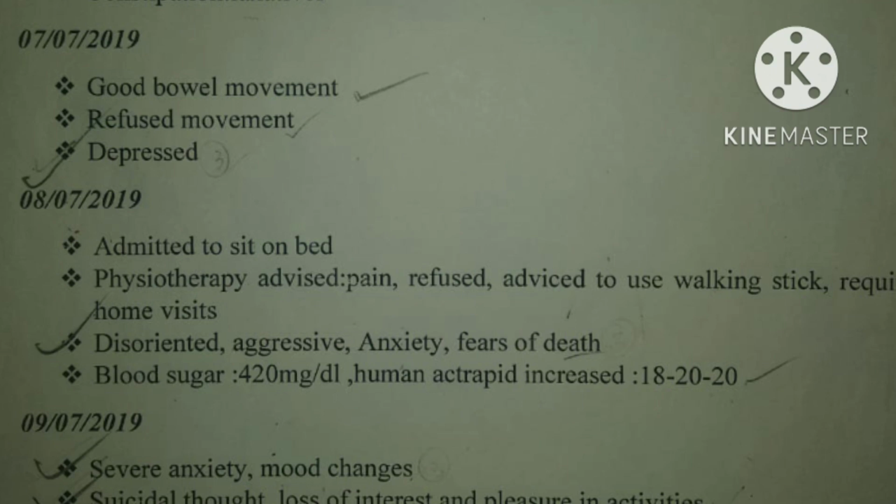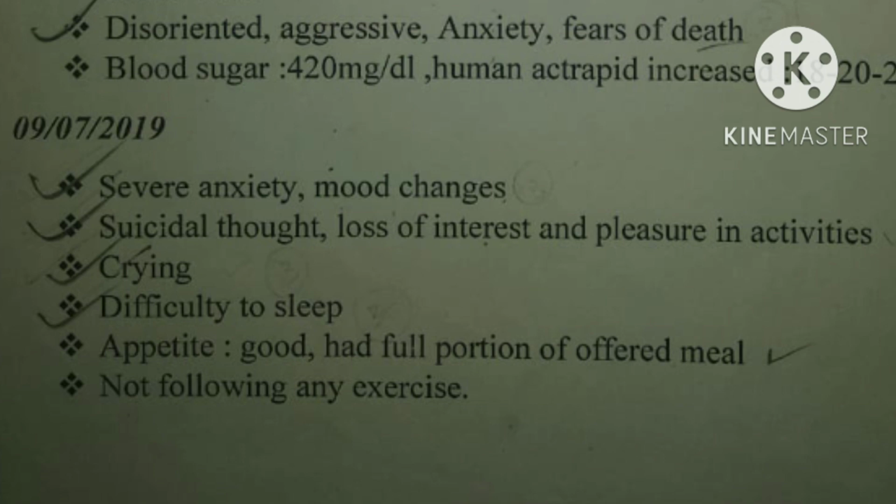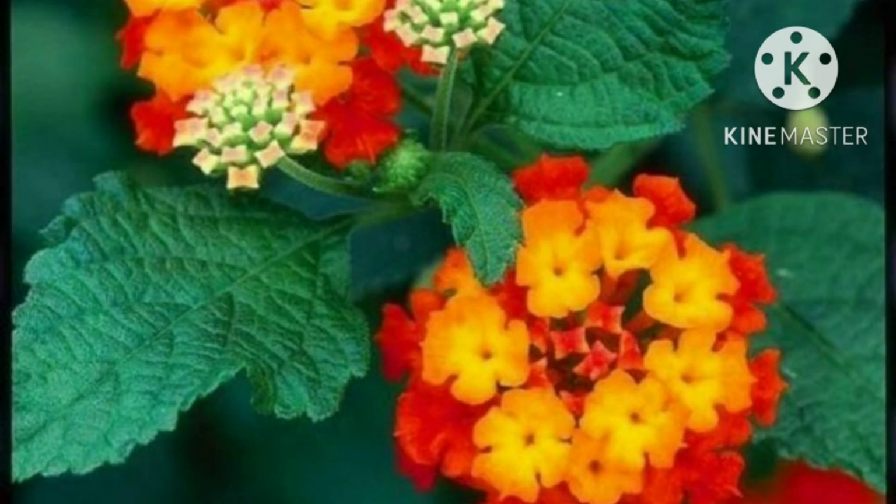Blood sugar was 420 mg per deciliter. Human Actrapid increased to 18, 20 and 20. Next day what happened? Severe anxiety, mood changes, suicidal thoughts, loss of interest and pleasure in activities, crying, difficulty to sleep, appetite good, had full portion of offered meal, not following any exercise. So here also we have to take only the information related to the psychiatrist. We should see who our reader is. Accordingly we have to choose the information.